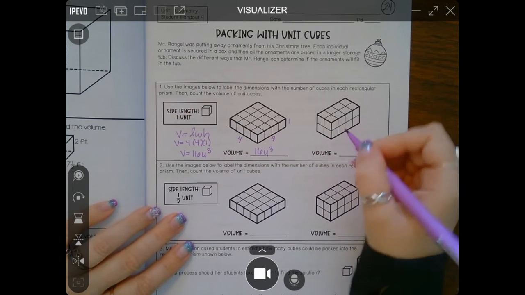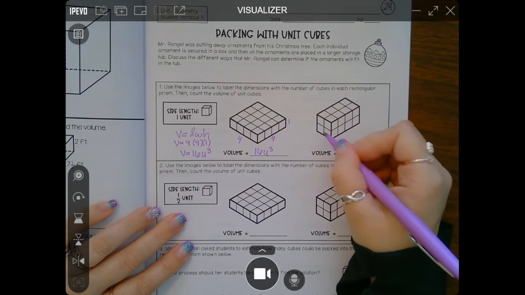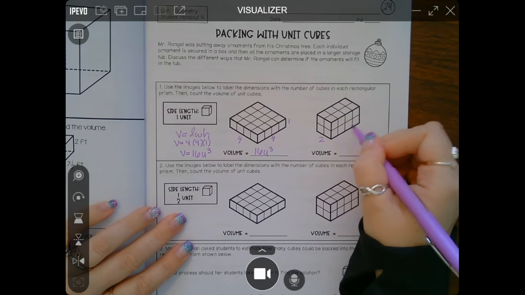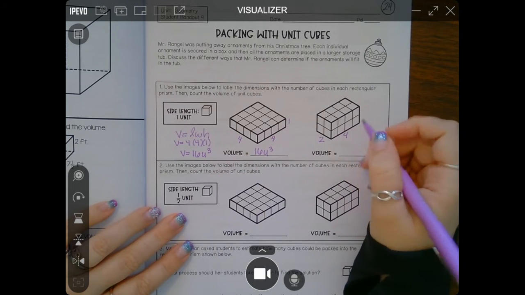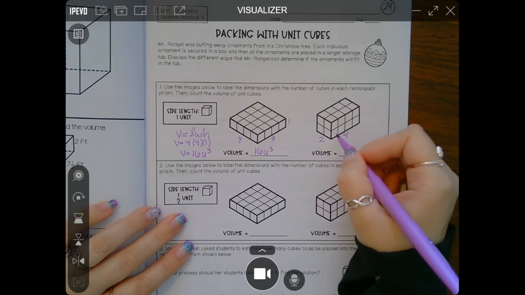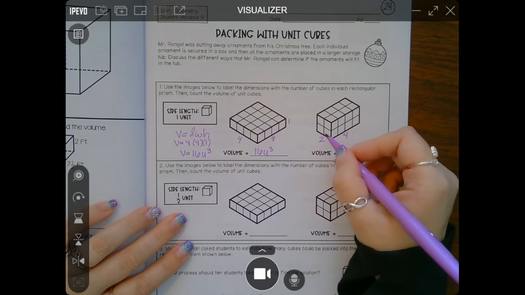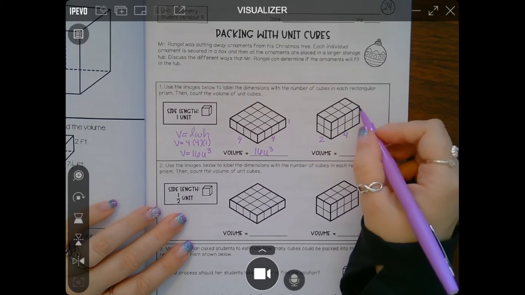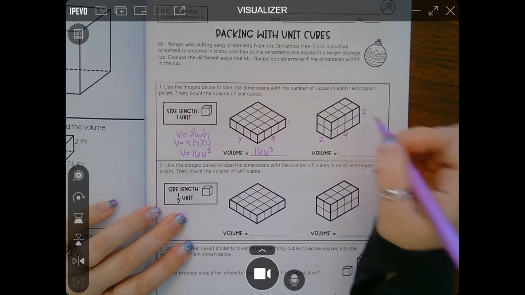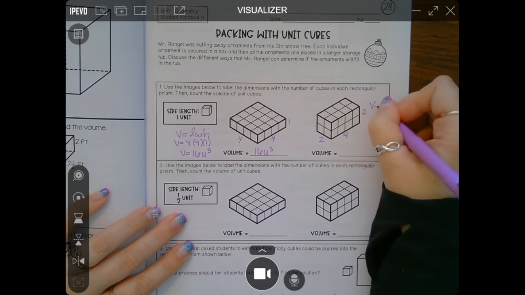Okay, let's look at this one. Can you tell me the length? Yeah, hopefully you said 2. What's the width? Yeah, 4. Now, if for some reason you said this was the length and that's the width, who really cares? Because 4 times 2 is the same as 2 times 4, right? Don't get caught up on that. This is the height, and that's what? 2. Yeah.